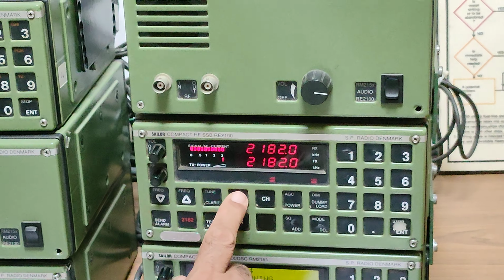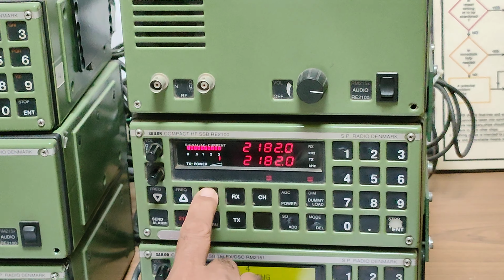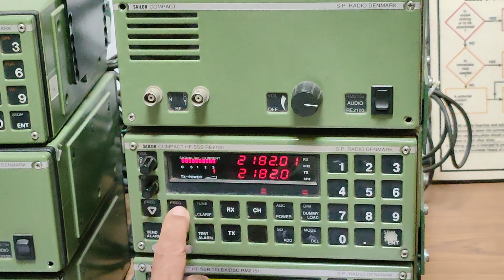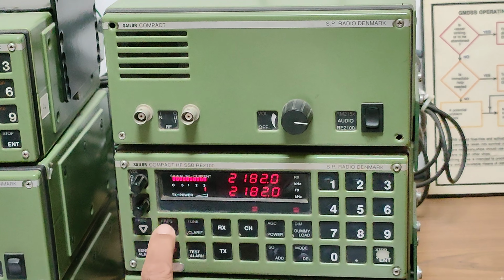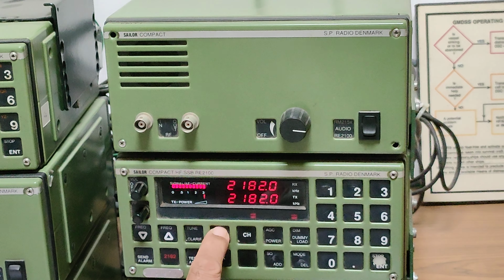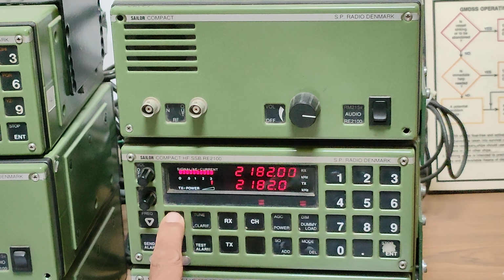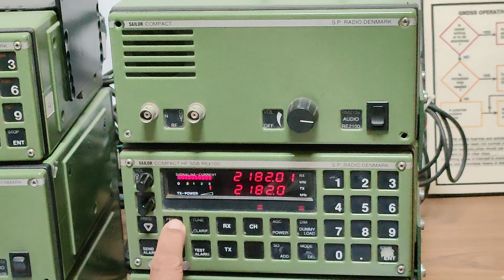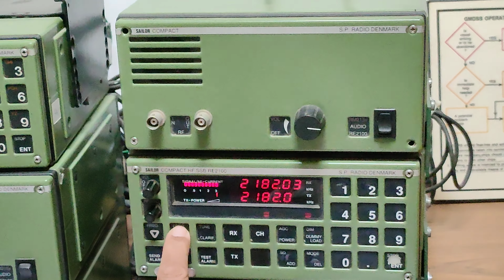So your RX, and then if you tune, and then go up and down key. Now this is a fast tuning. RX and clarifier. You see what happens? Hundredth of a decimal is being changed.